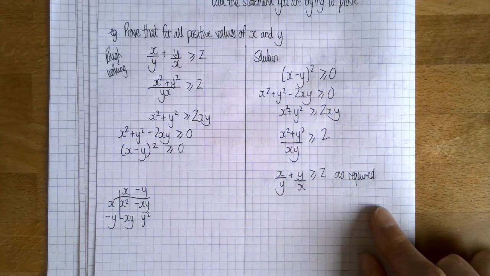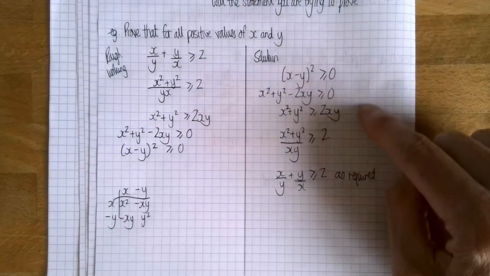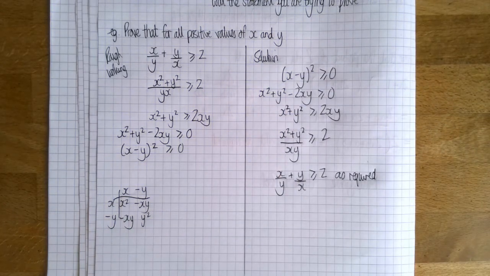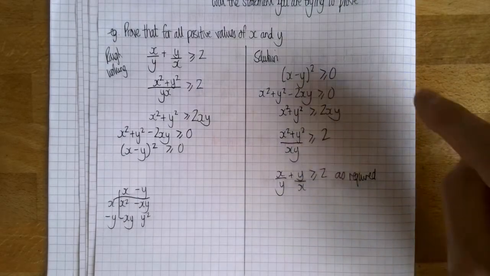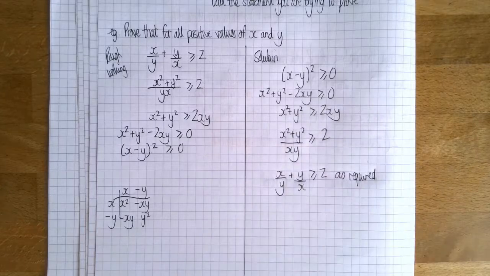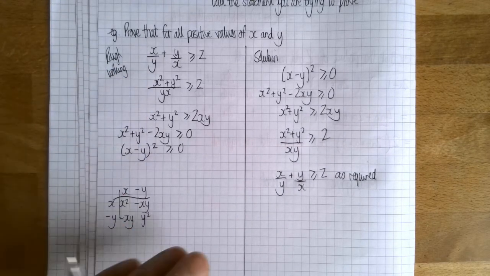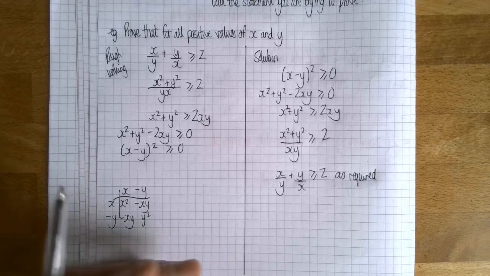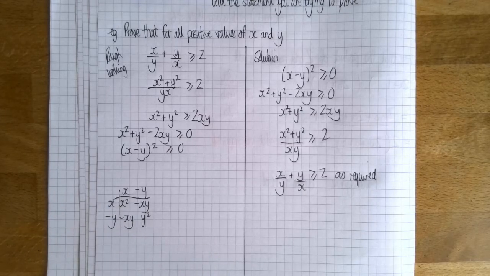So you don't need lots and lots of explanatory writing. You just need to show your steps clearly, which were these steps in reverse. Now, what if you just did it that way in an exam? Well, actually, looking at mark schemes, and we're only a few years into this, it looks like you're okay.